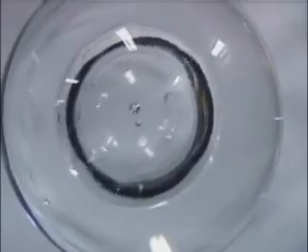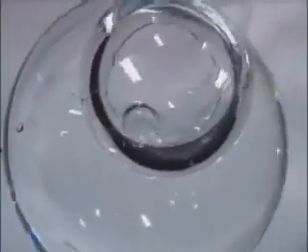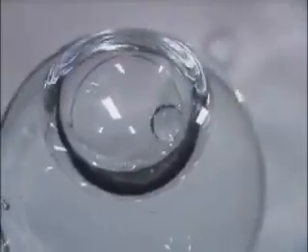And they may roll for as much as 30 to 40 seconds, and then all of a sudden there'll be a mass transfer event. So again, what's governing the dynamics here? Why does this droplet roll and roll and roll, and then all of a sudden decide to transfer some mass?